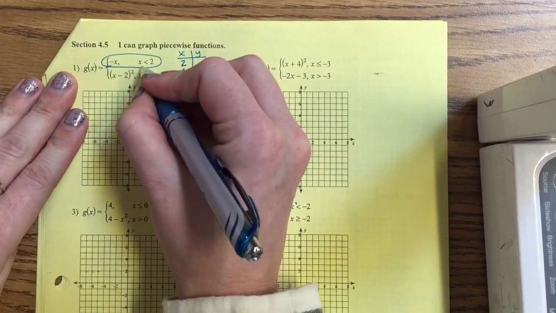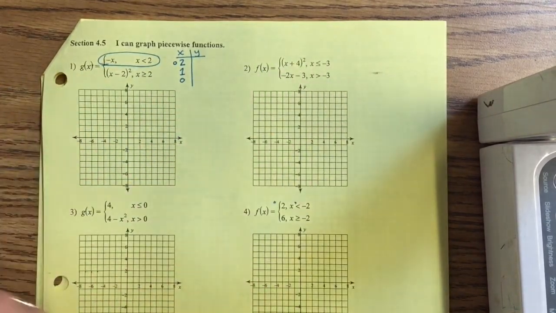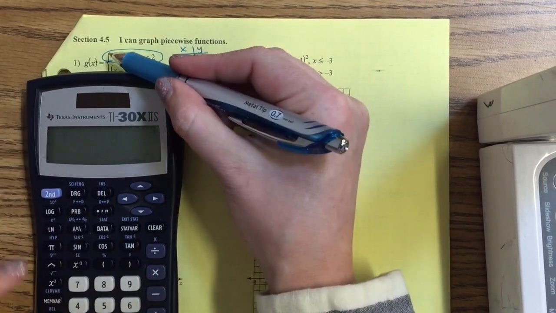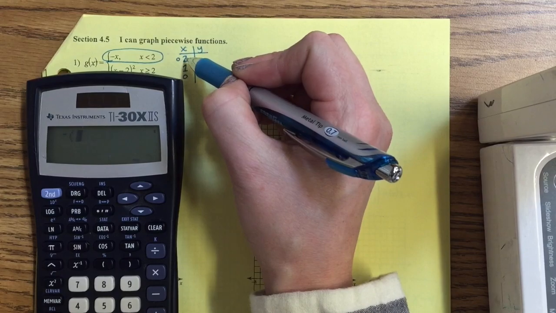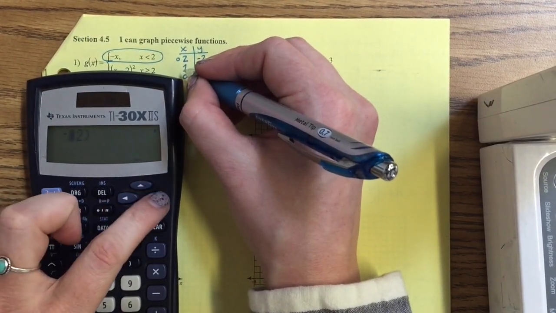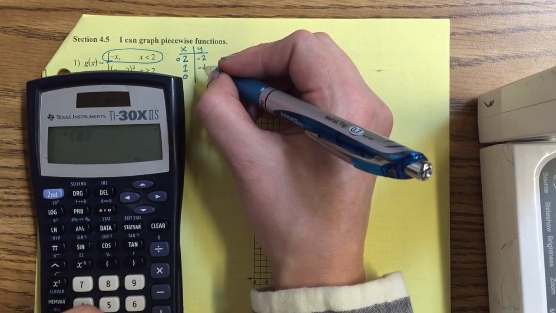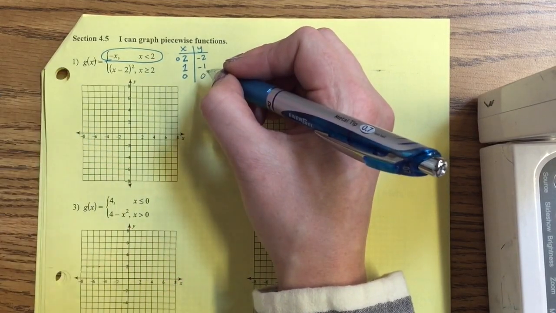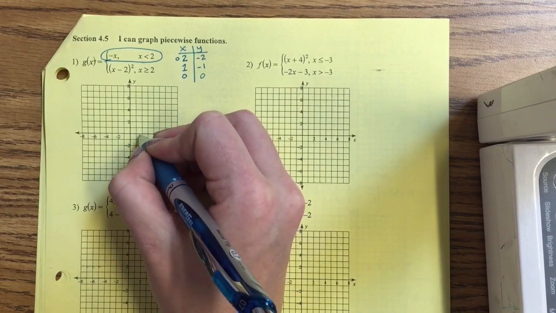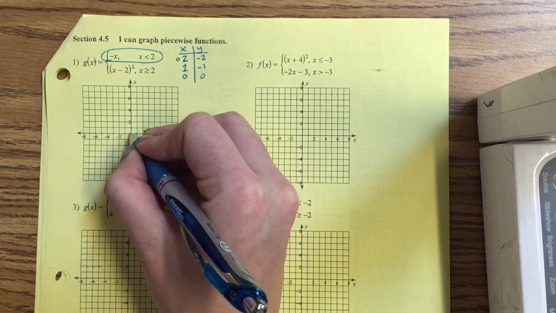When I graph it, because there's no equal sign, this first dot will be open, and now I plug it in. Negative, parenthesis, plug in a 2. Negative 2. Plug in a 1, and then plug in a 0. I plot those points, 2 down 2, open dot, 1 down 1, dot, 0, 0, dot.